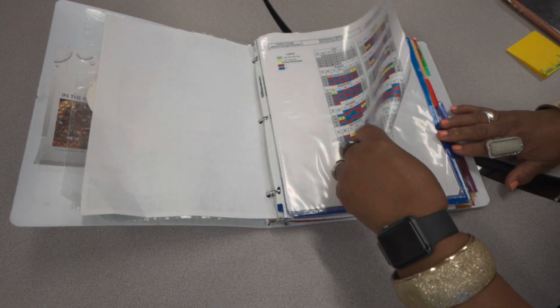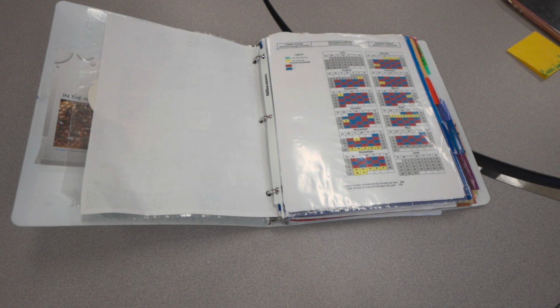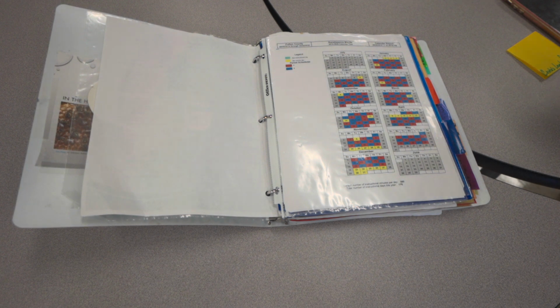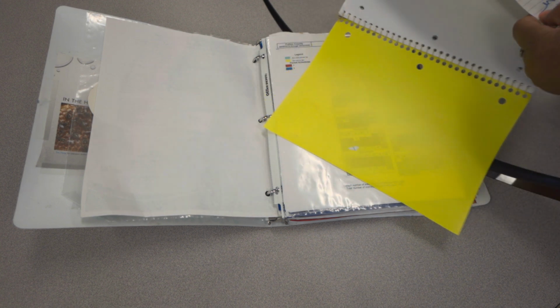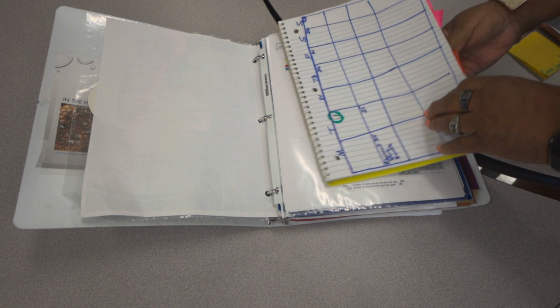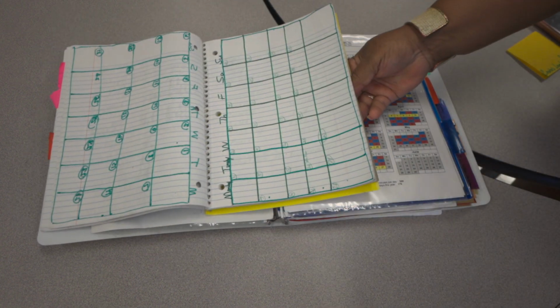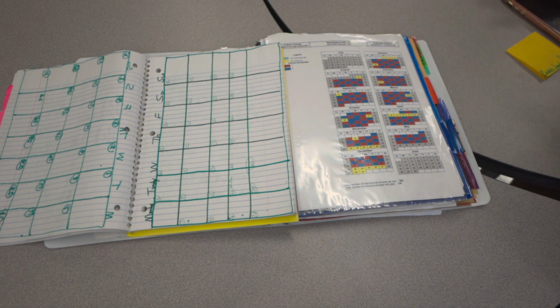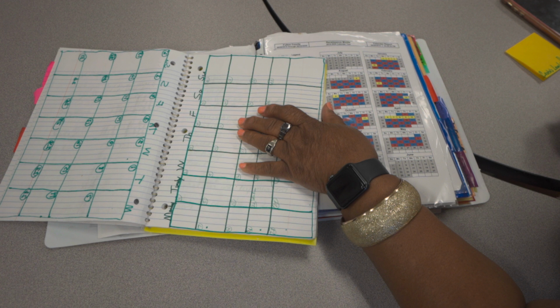And then we start with our calendar. Now, you all remember we created our own calendars. If you don't have one, we made it so that you won't have an excuse as to why you don't have a calendar, because we all can create a calendar. We have several calendars that we've created here, and you can either purchase one. But the calendar should be right there in the very front.